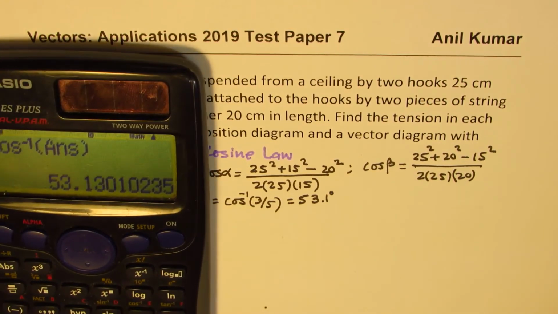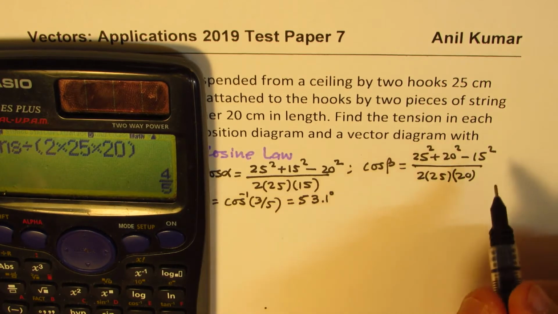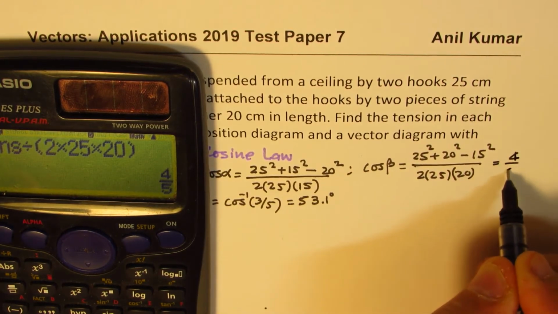So we'll do 25 square plus 20 square minus 15 square equals, and we're going to divide this number, which is 800, by 2 times 25 times 20, right? So that gives you 4 over 5.